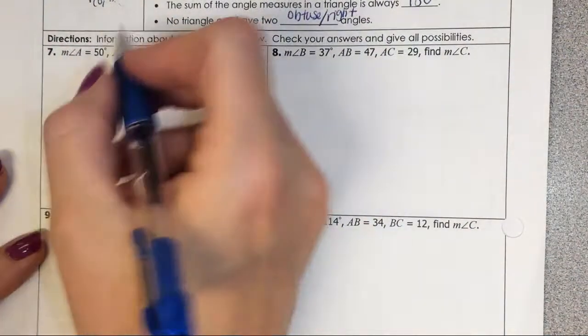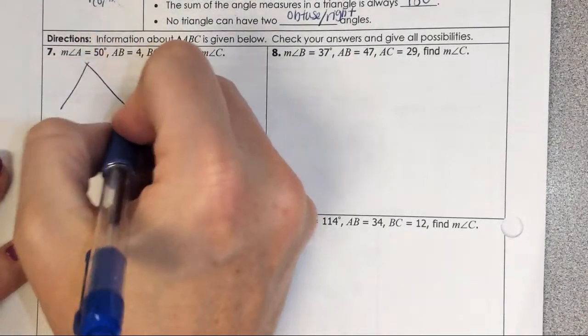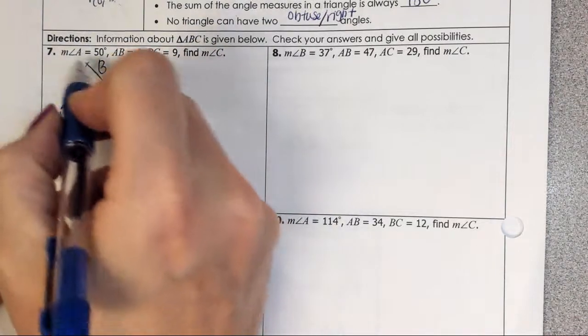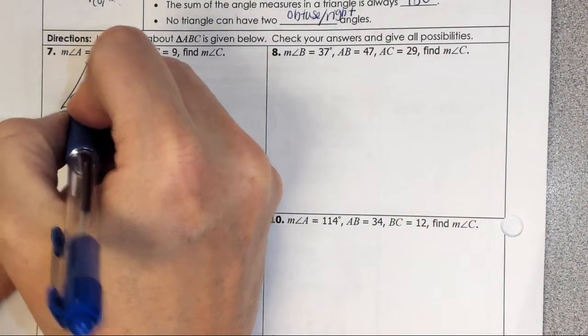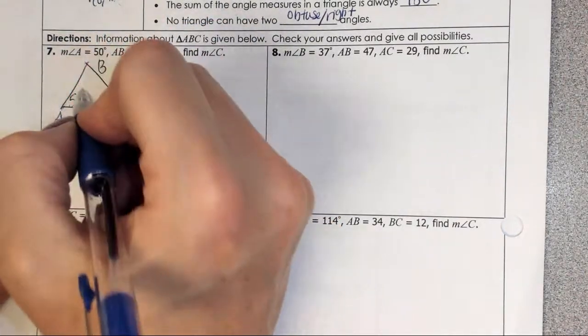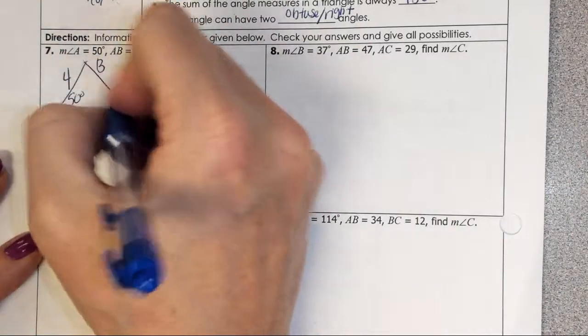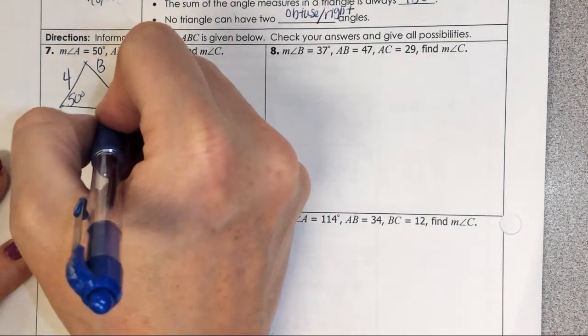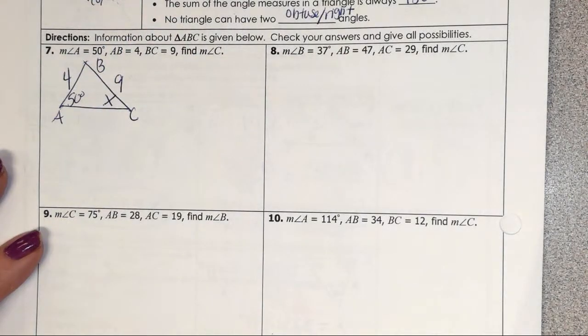Let's draw a picture. We're going to start off with an easy one. It's best to draw pictures on these. Just go A, B, C, however you want to go. A is 50 degrees. Side AB, here, is 4. BC, this side here, is 9. It's asking us to find angle C, so I'm going to call this X.